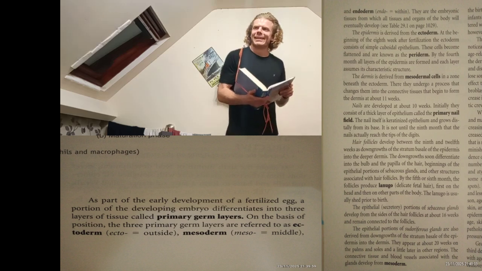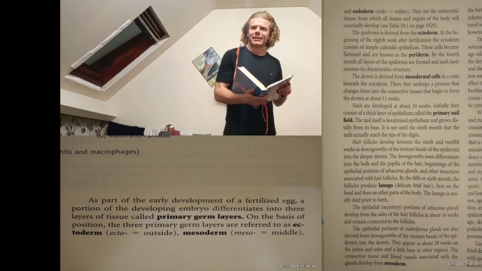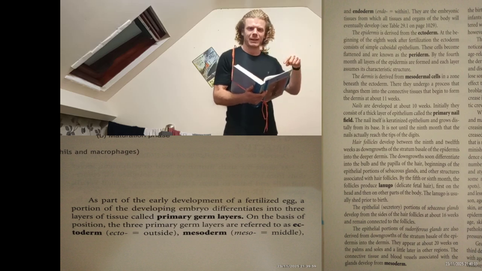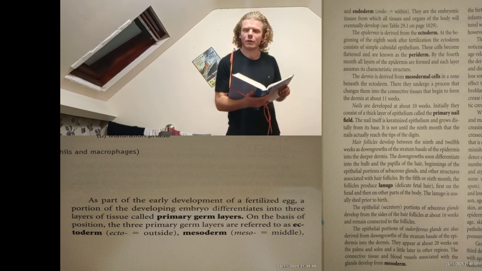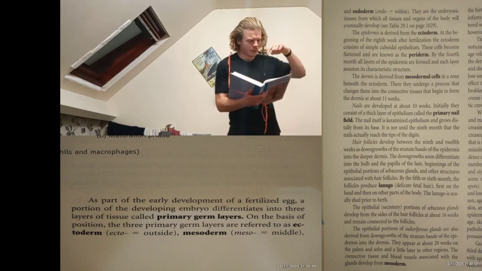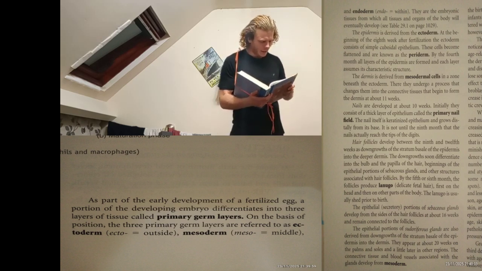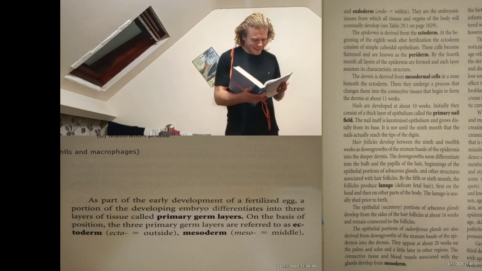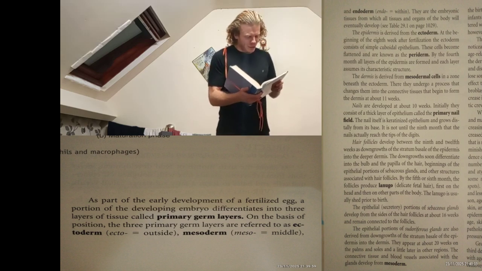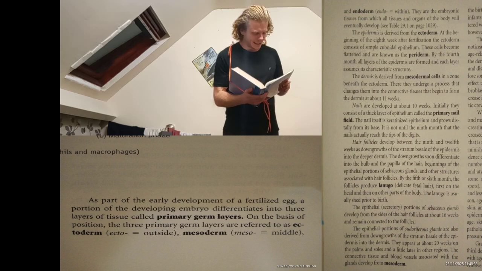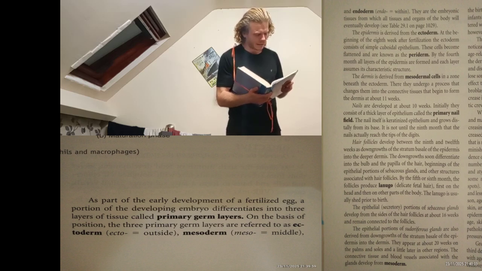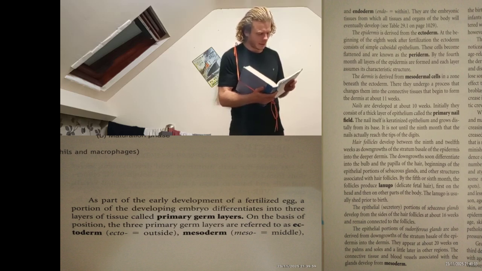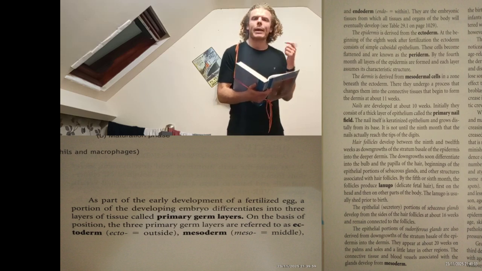because on the palm and soles there's basically nothing which is somewhere else. We have the sudoriferous glands at 20 weeks at palm and soles and a little later in other regions. The connective tissue and blood vessels associated with the glands develop from the mesoderm. Okay, there's some connective tissue and blood vessels. They come from the mesoderm in the middle. We heard nothing about the endoderm.